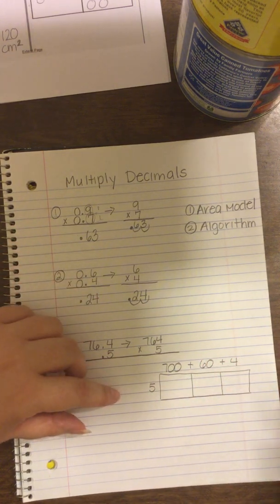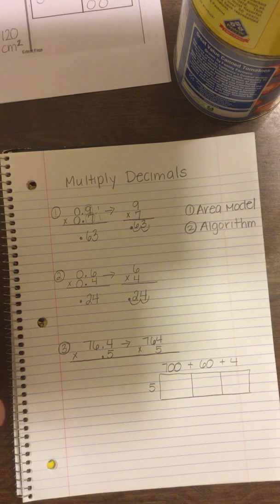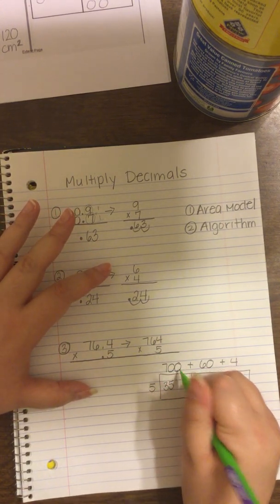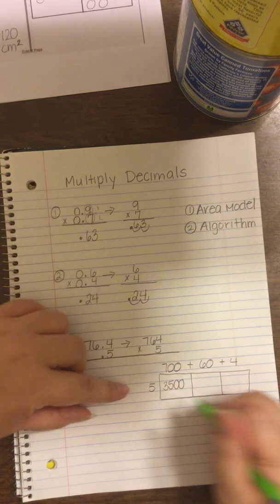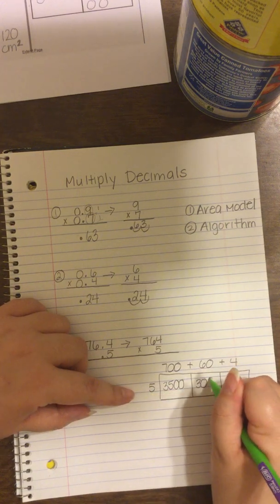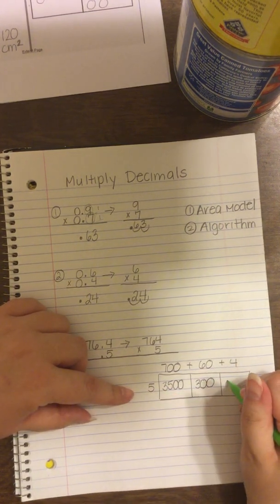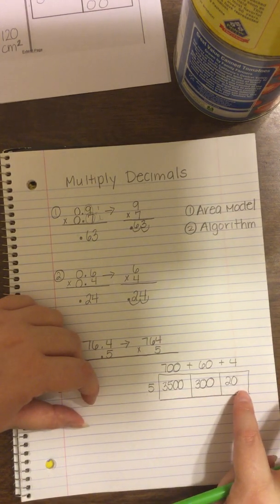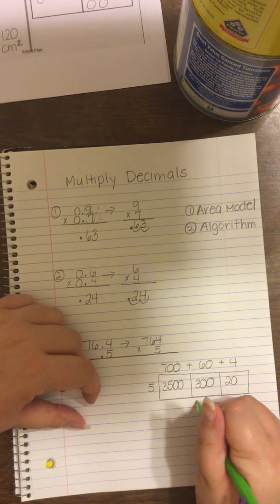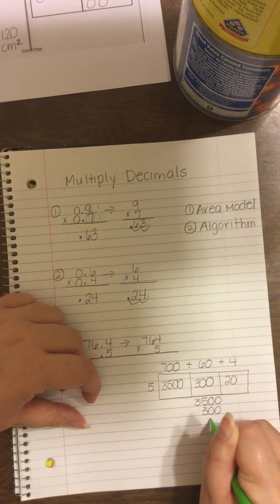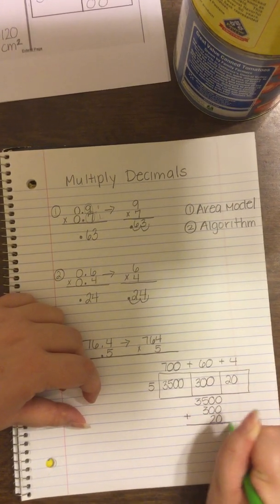And I'm going to go ahead and multiply my partial products to get my full answer. So 5 times 7 is 35, but it's 700, so I have to add my 2 zeros. 5 times 6 is 30, but it's 60, so I have to add my 0. And 5 times 4 is 20. So now I'm going to take these 3 partial products and put them together to get one answer. So 3,500 plus 300 plus 20. I'm going to add those up.